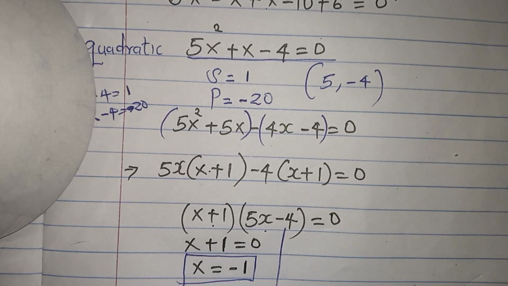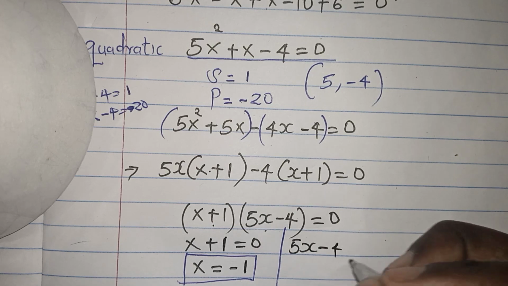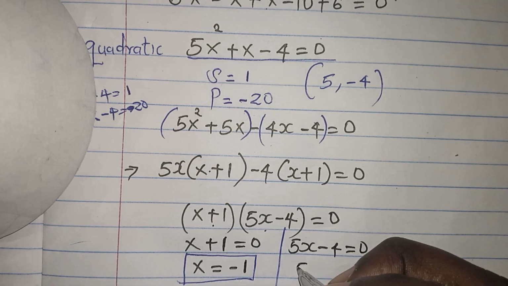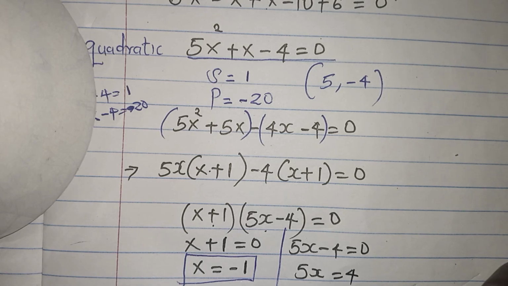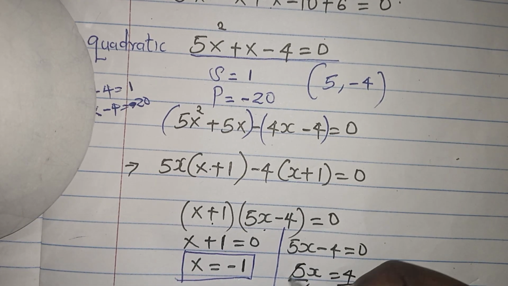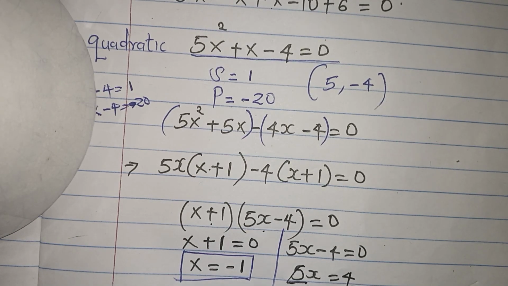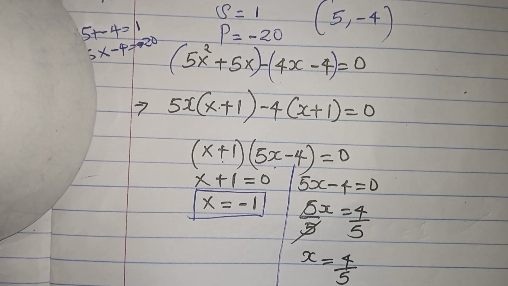And on this side, 5x minus 4 is equals to 0. 5x is equals to 4. I'm going to divide by 5, divide by 5. So this will cancel. x is equals to 4 out of 5. So this is another answer.